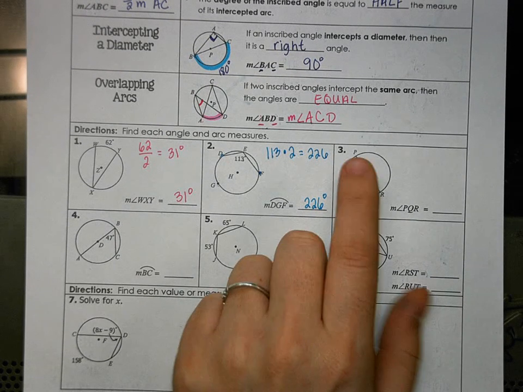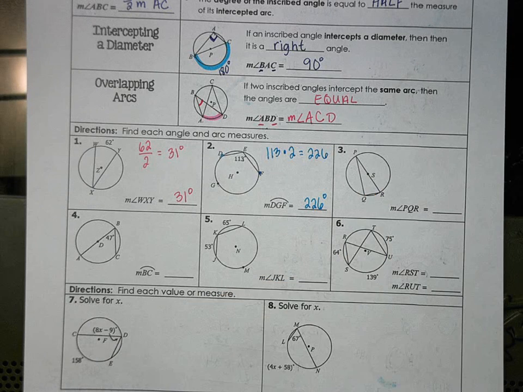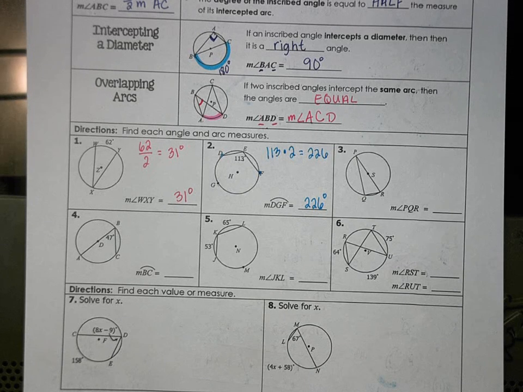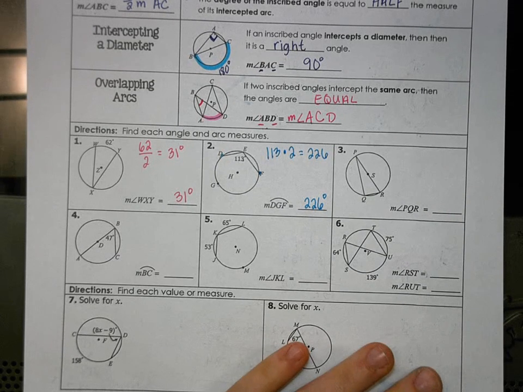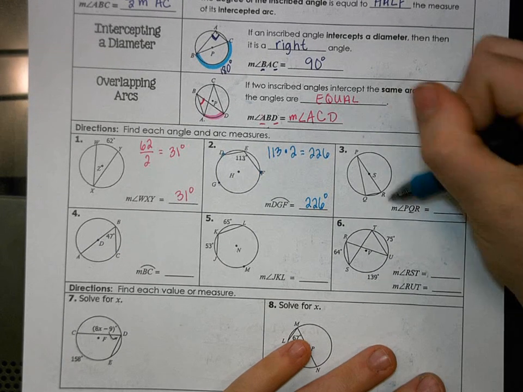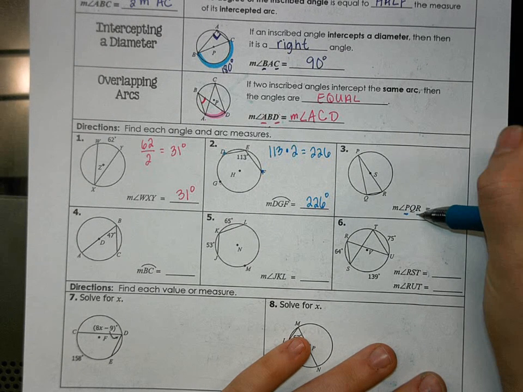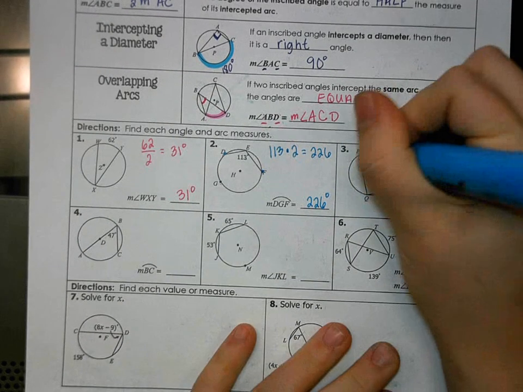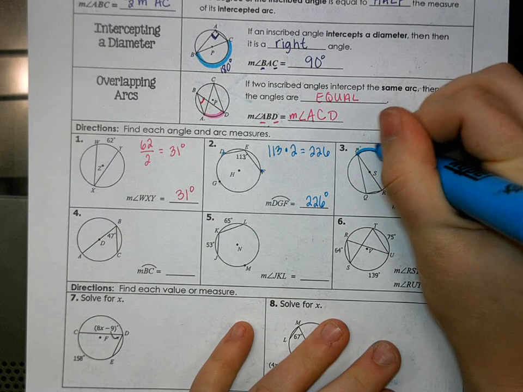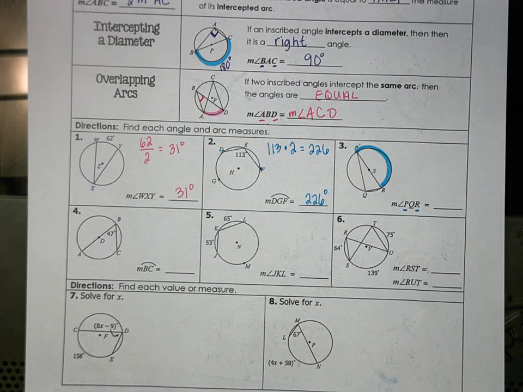Okay, this one's a little harder because we have several angles that we can look at here. But let's look at the one it's asking for. PQR is here. What are the endpoints of PQR? P and R, which means we need to look at arc PR in order to find our answer. What does that arc equal?